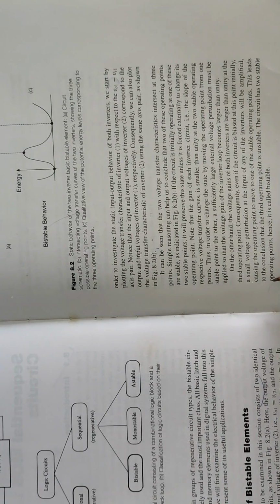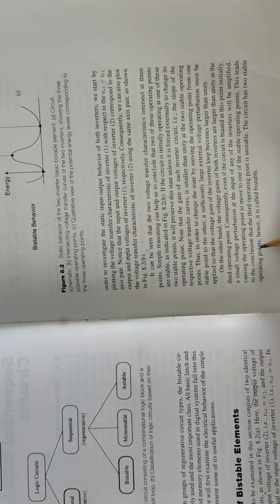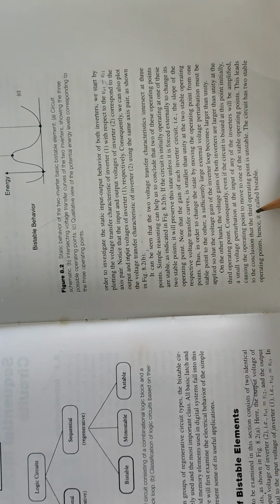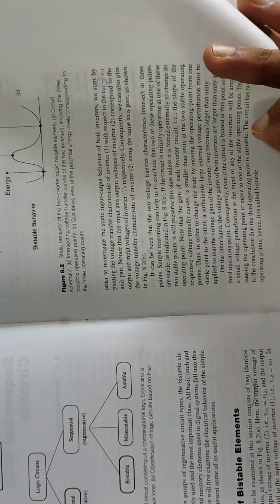This leads to the conclusion that the third operating point is unstable. The circuit has two stable operating points, hence it is called bistable.